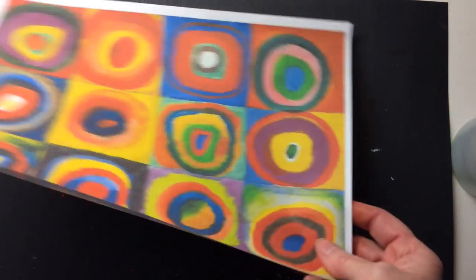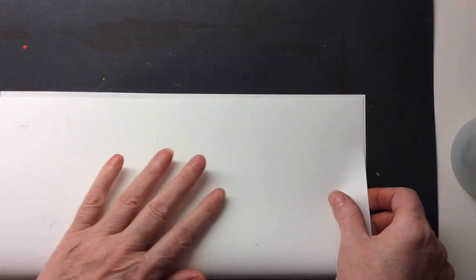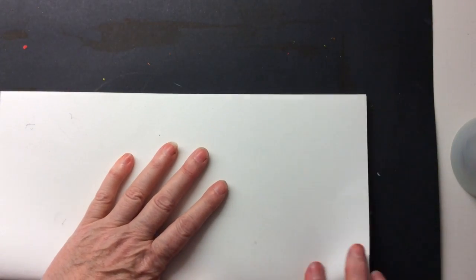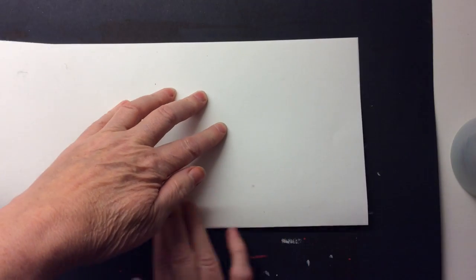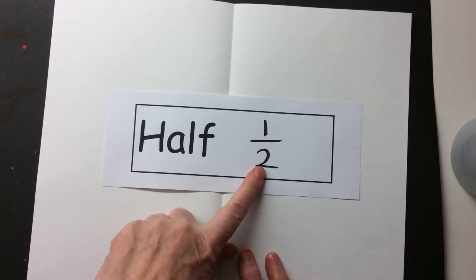So to start, we need to prepare our paper. So you've all got a square of paper. So you take your square of paper and fold it in half. Now, matching up the corners carefully. Press down, and you have folded your paper into two halves. Write half like that, or you can write half like that. So we've got two halves of our paper.